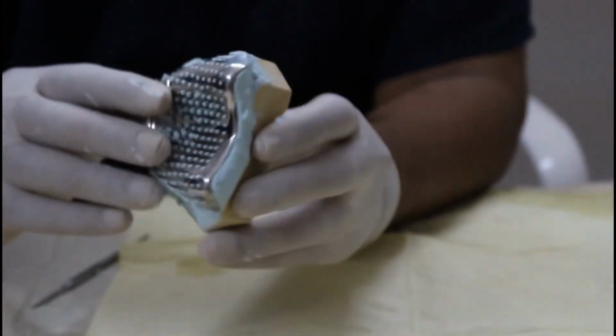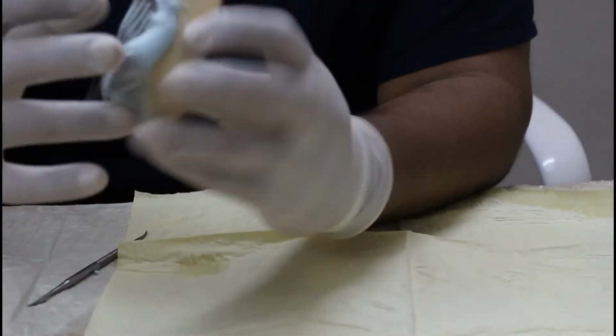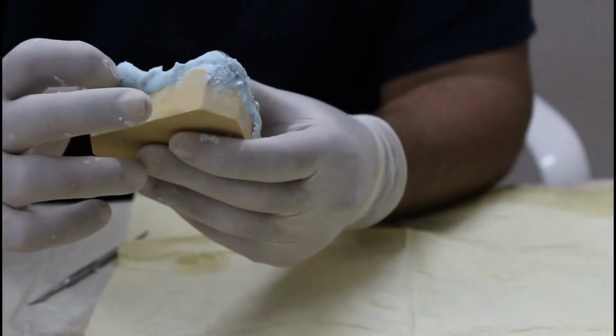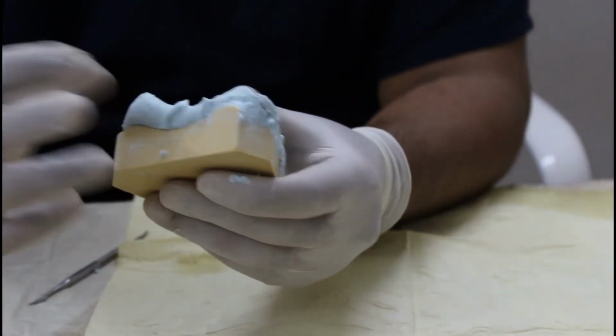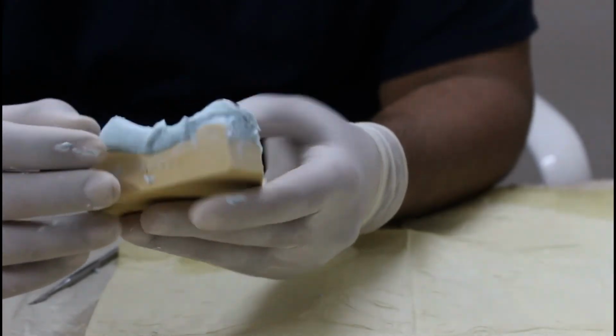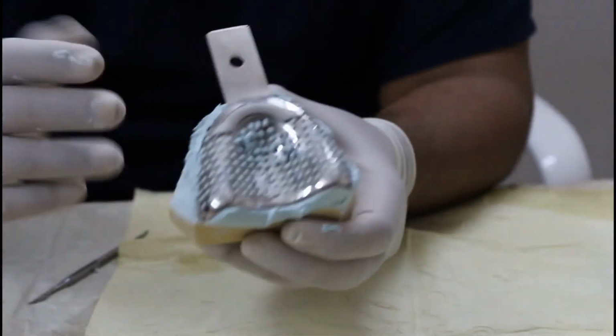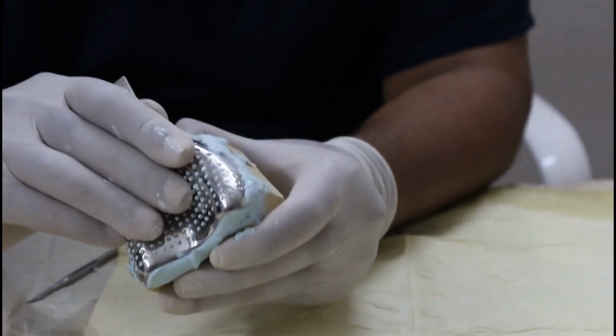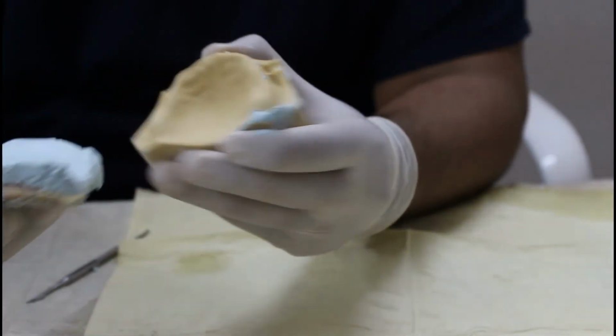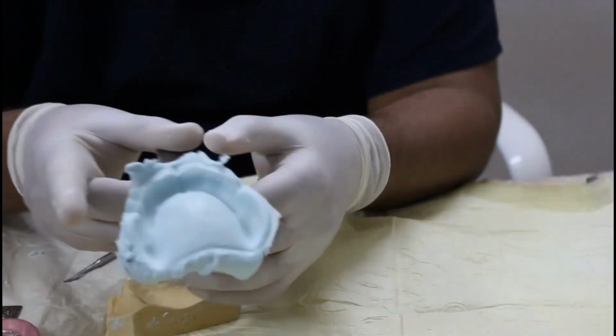Okay. Now once you feel the material has set, how to check? Just press it like this slightly. It should not stick to your hand. The setting time is 4 minutes. By the time you place it, it will be set. Then just pull out the material and you will get an impression like this.